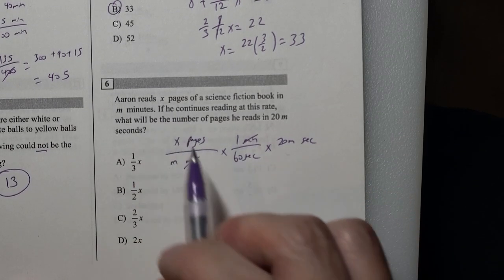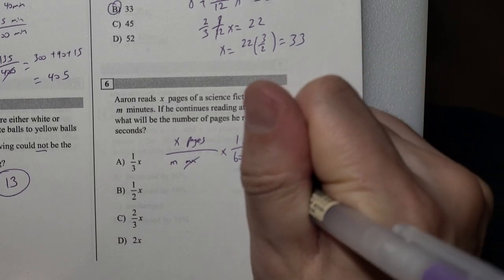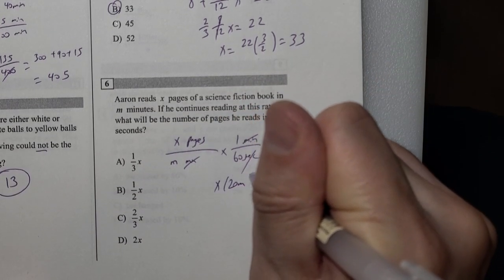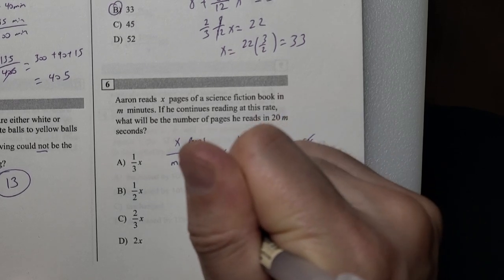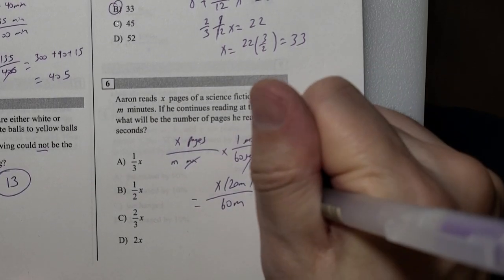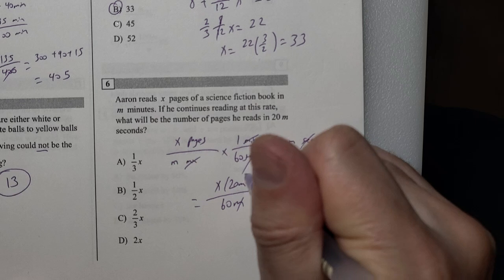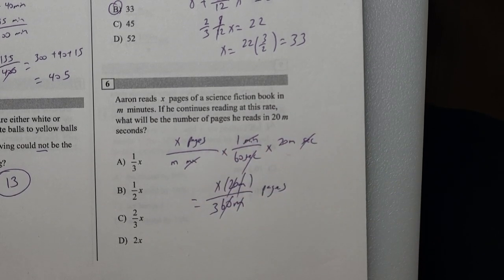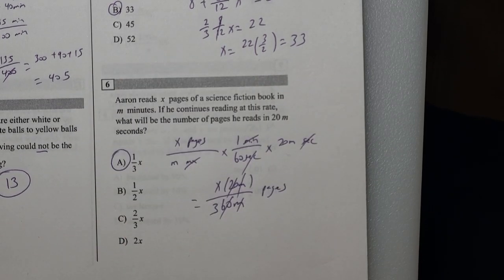So the quantity, the number of pages, is, the seconds would cancel, so we have X times 20 over 60 pages. So the m's would cancel. This would be just 3 on the bottom. So X over 3, or 1/3 X. Okay?